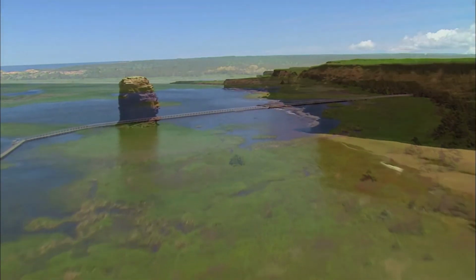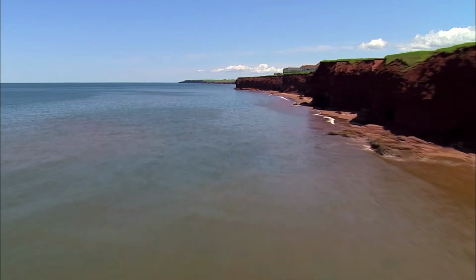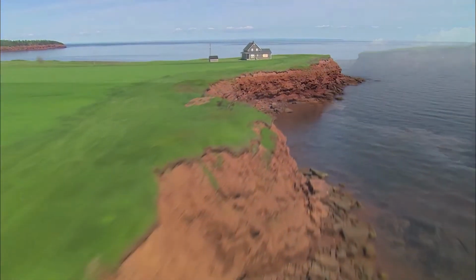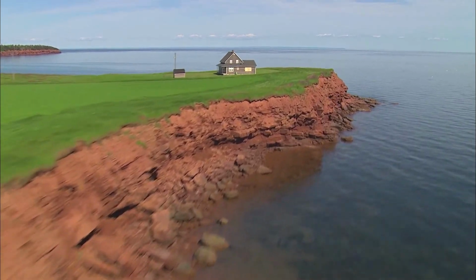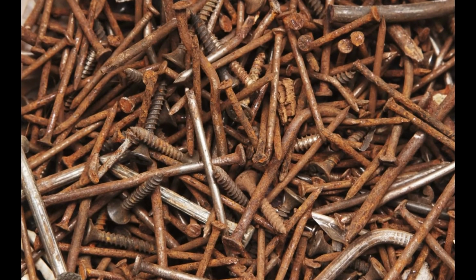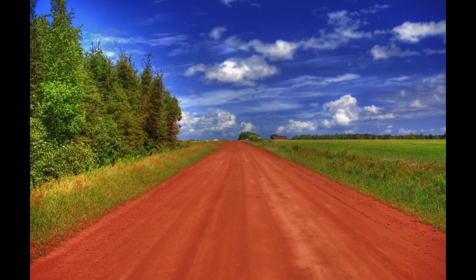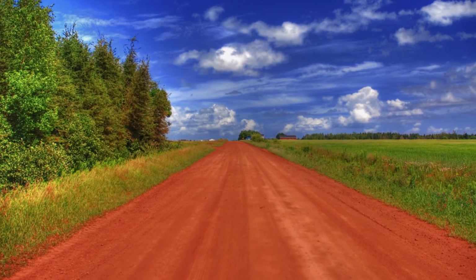These are images of the beautiful scenery here in Prince Edward Island, showcasing its famous red soil. But did you know that the red color actually comes from rust? PEI soil has a high concentration of iron oxide, which is rust. And while we like it in our scenery, we don't like it on our cars.